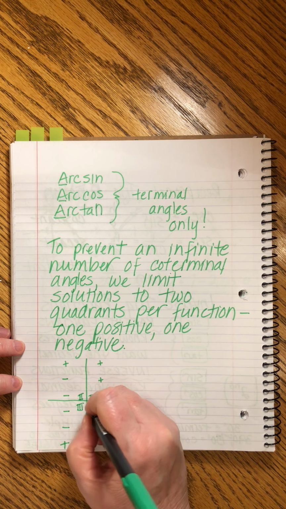But when we go to cosine, you'd like to say, oh yeah, let's just use first and fourth, right? That's not going to work because cosine is positive in first and fourth. So that means we're not going to get our full set of solutions, because we have to have 1 positive and 1 negative. So this is how we've come up with an answer. For cosine, we're going to use the first quadrant and the second quadrant. All right? So cosine is a little freak child. He has to go this way to get his second quadrant, whereas sine and tangent go this way. That's how my brain sees it.